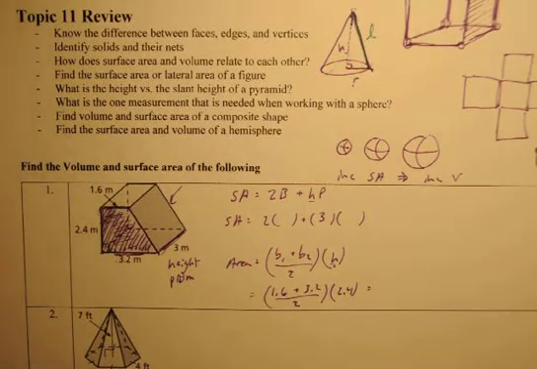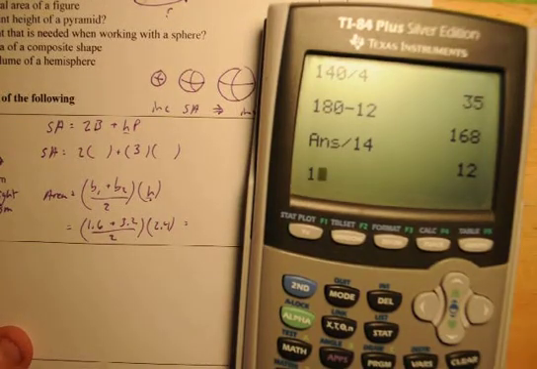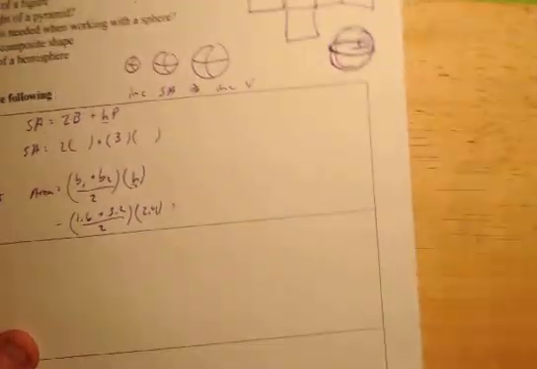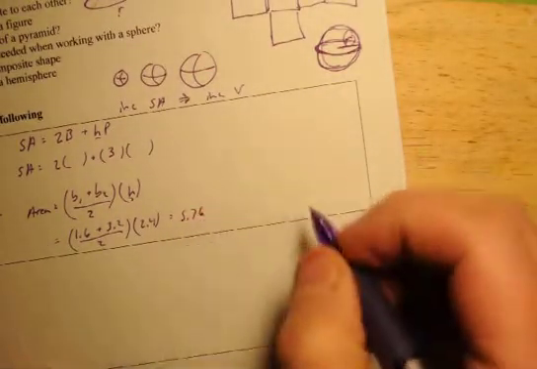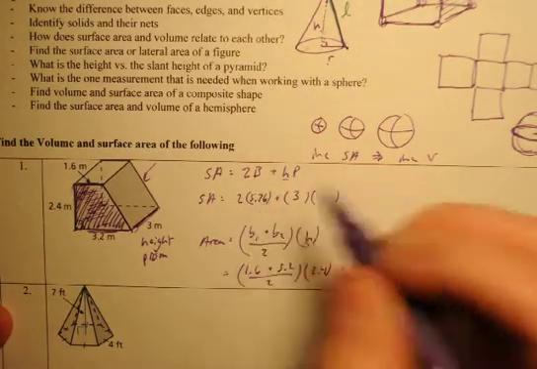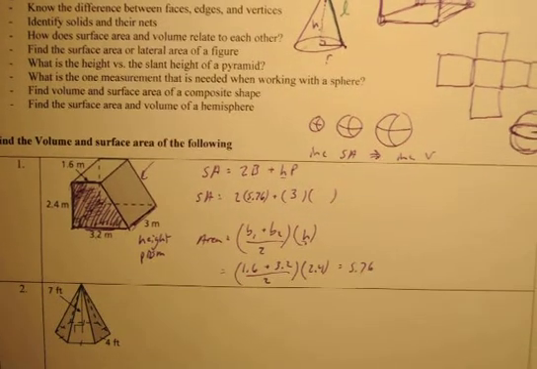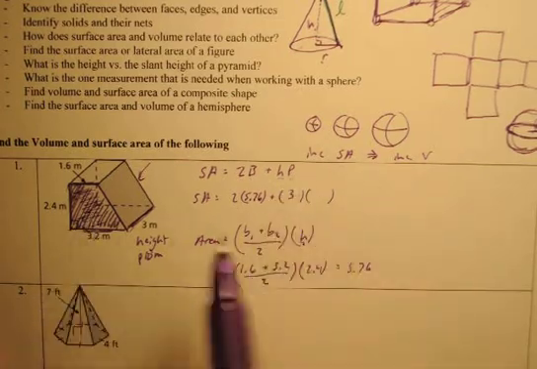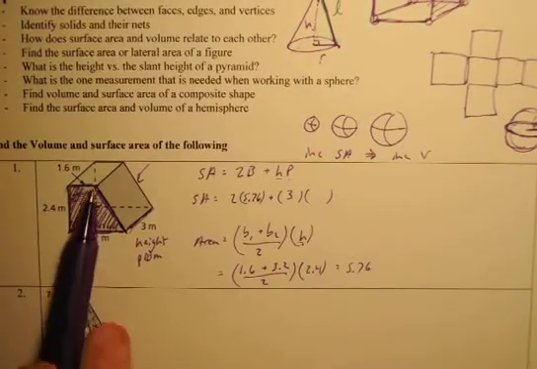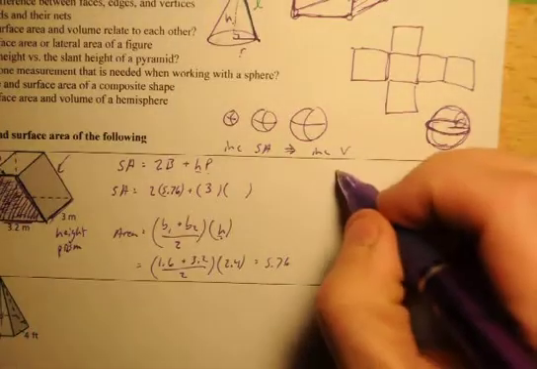Now I'm just going to plug that into my calculator real quick here. 1.6 plus 3.2 divided by 2. That's the average of the bases times the height, which is 5.76. Alright, so that is what we plug in for this. 5.76. Now we've got to find the perimeter, which means we've got to figure out this little slanted piece right here. And that's going to take a little field trip as well.